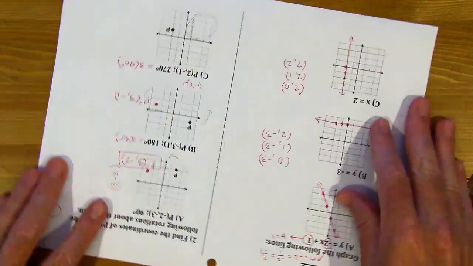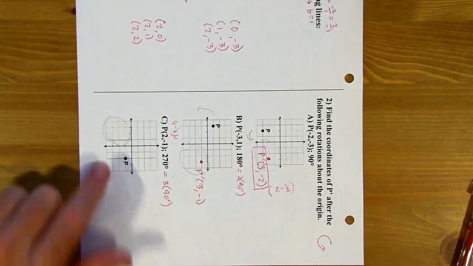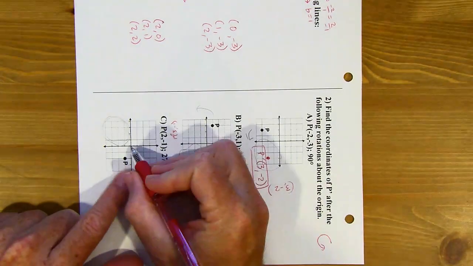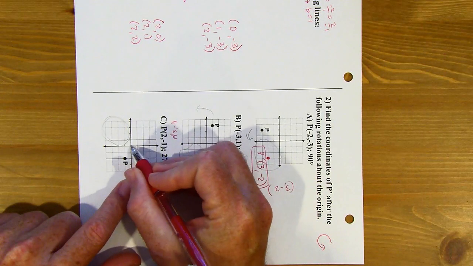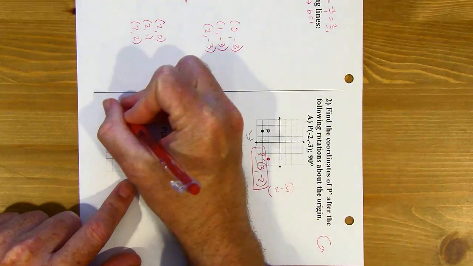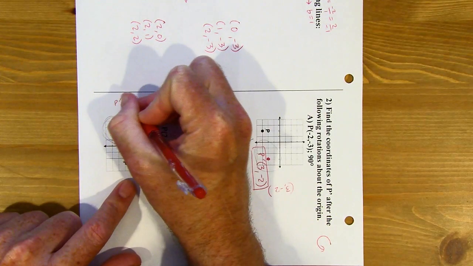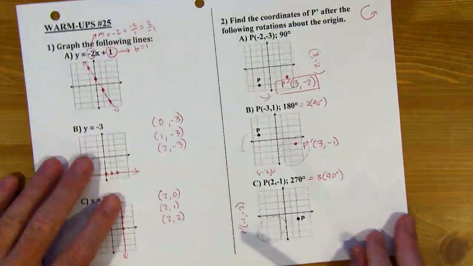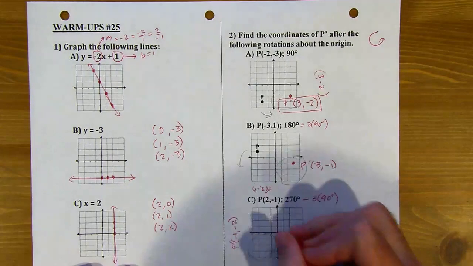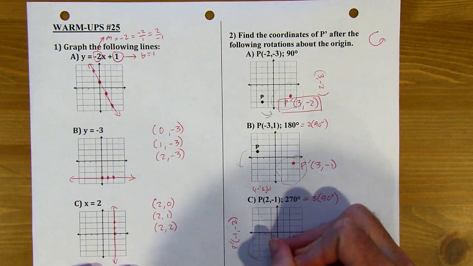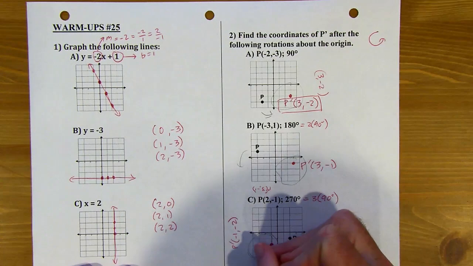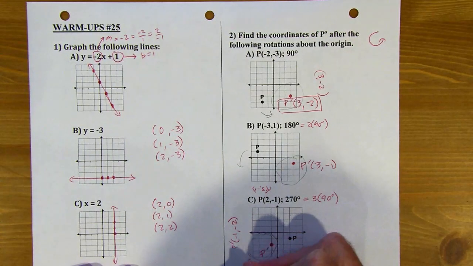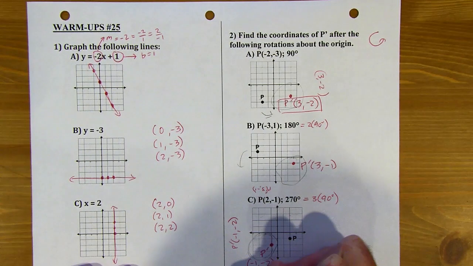This would be 180, and then 270. Okay, and then I'm looking where this ended up. It's 1 left, 2 down from the origin. Okay, so now I'll put the paper right way up again, and I'll go 1 left, 2 down. There we go. That was in the quadrant that I expected it to be in, so I'm feeling pretty good about my answer there.